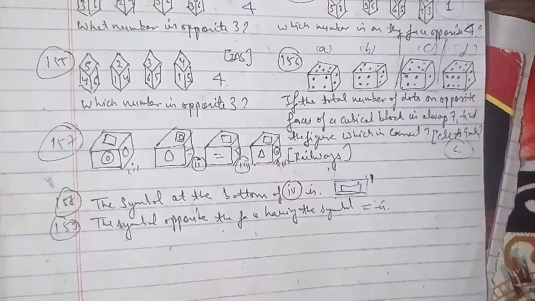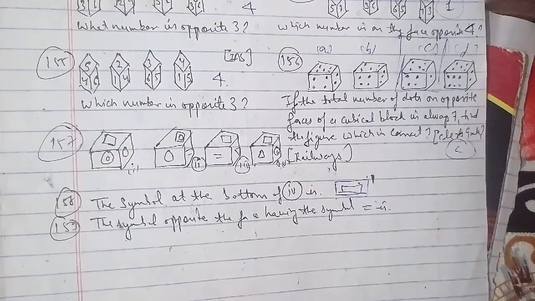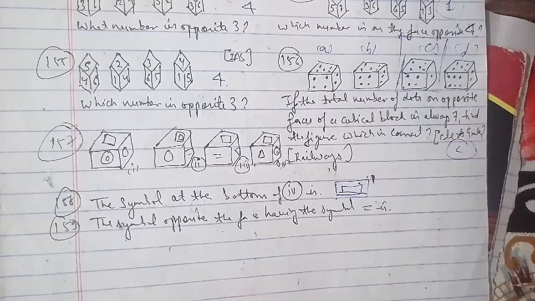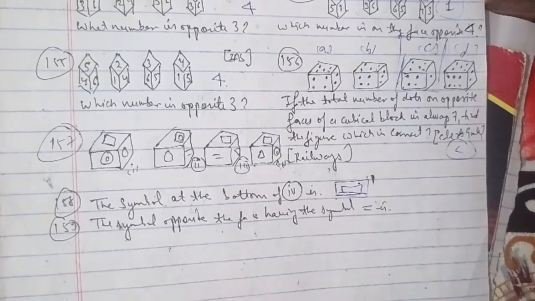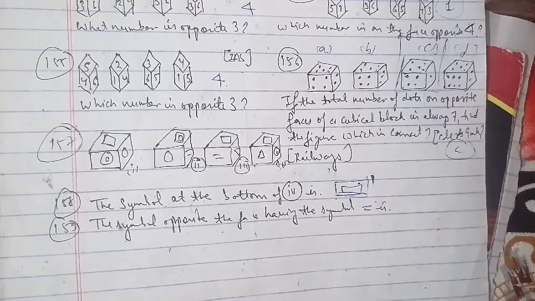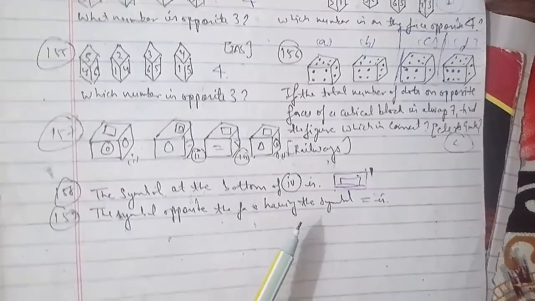We'll go ahead with another important question, the 160th question of the session. The question is as follows: the symbol opposite the face having triangle is, and the options are circle, double circle, concentric circles, equals and concentric rectangles.